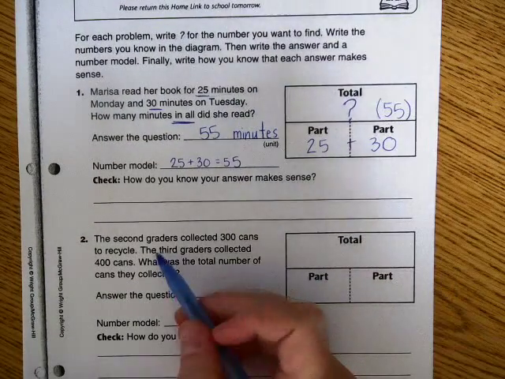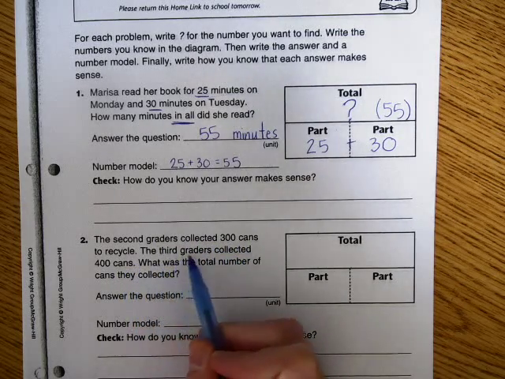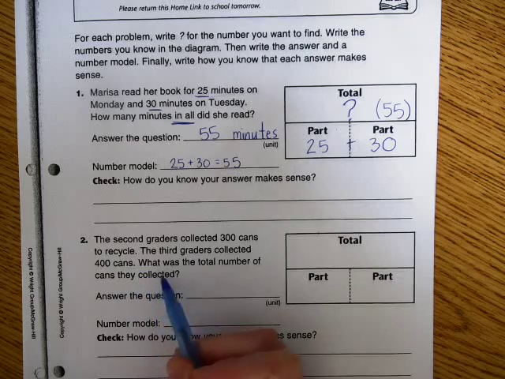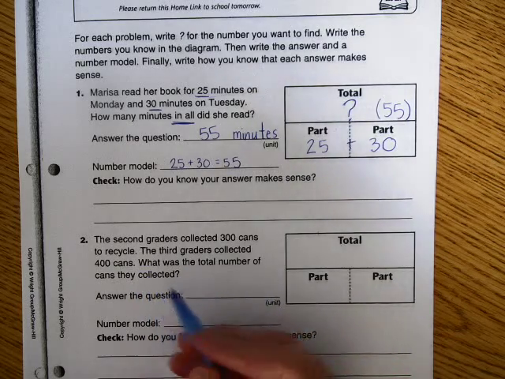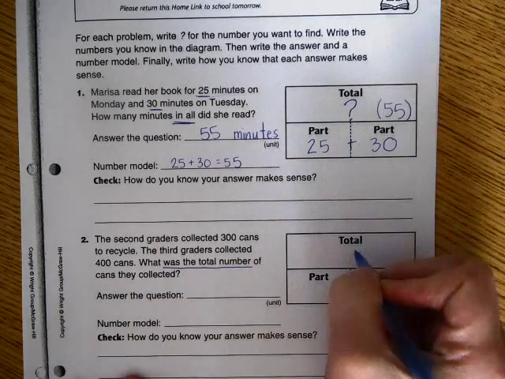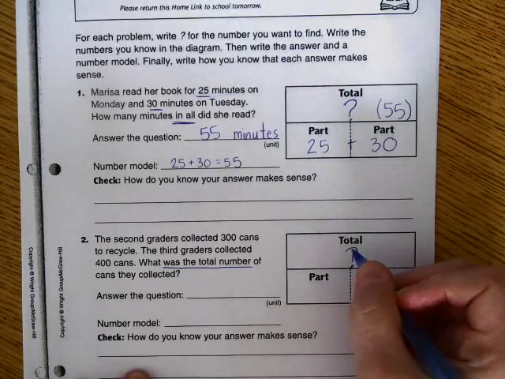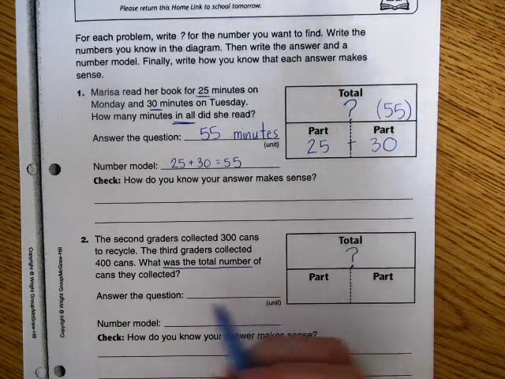Next, the second graders collected 300 cans to recycle. The third graders collected 400 cans. What was the total number of cans they collected? So the question is, what was the total number? So that's what we're trying to find, because we don't know. We have to figure it out. So let's figure out our parts here.